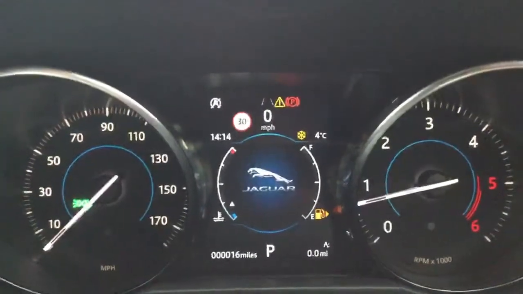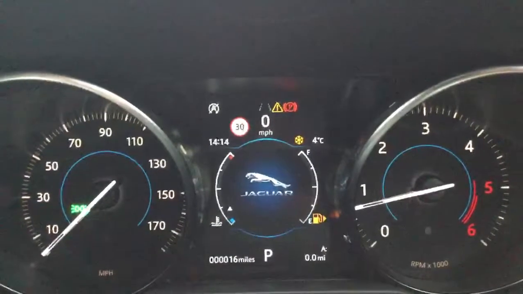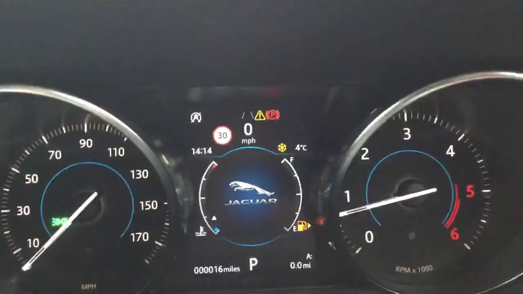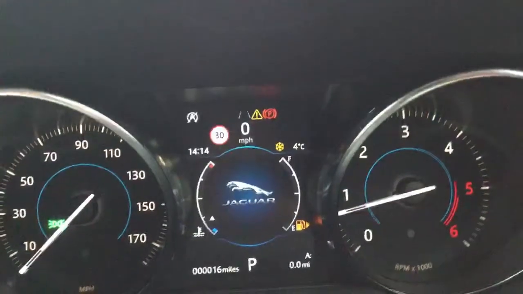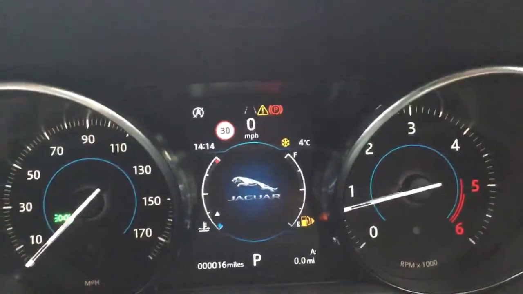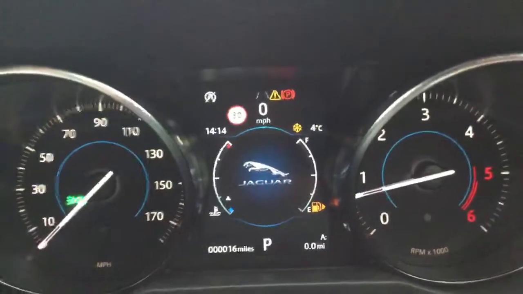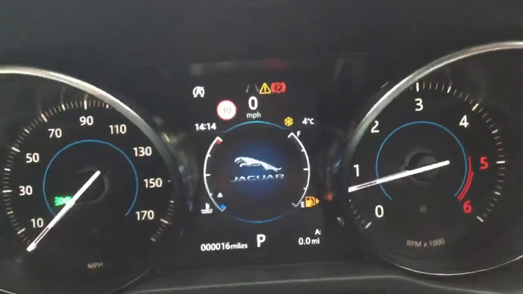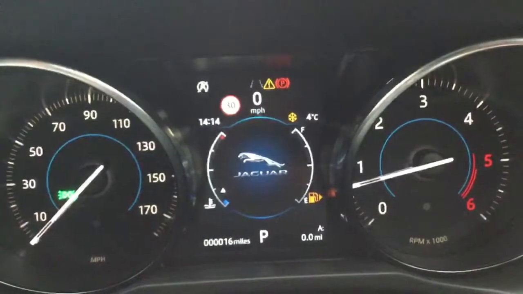This is just a quick video to show you how to change the centre panel on your dashboard of your XE, XF, F-Pace, E-Pace 2019 model year with the standard instrument cluster. Currently, in the middle of the display I have the Jaguar logo. If you want to change the display on that, it's quite simple.